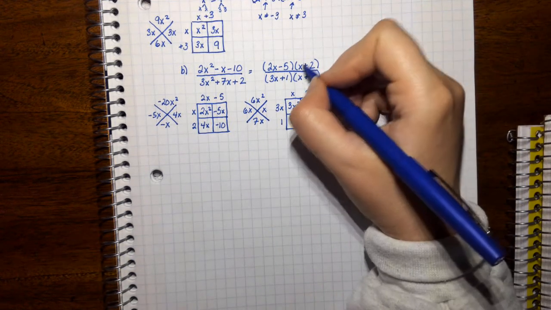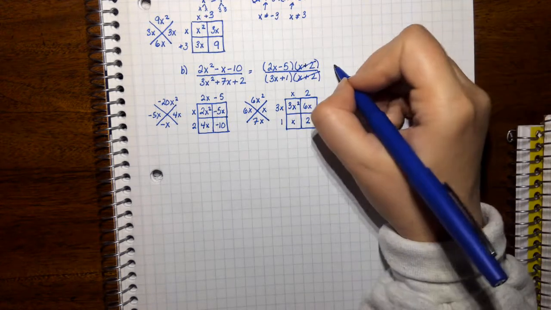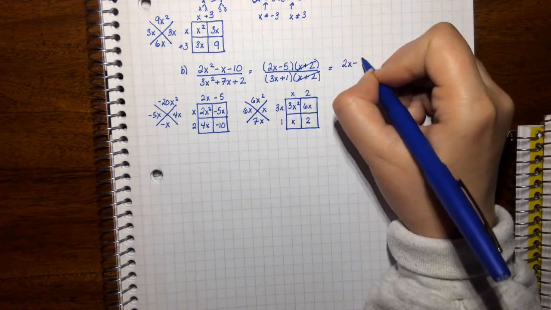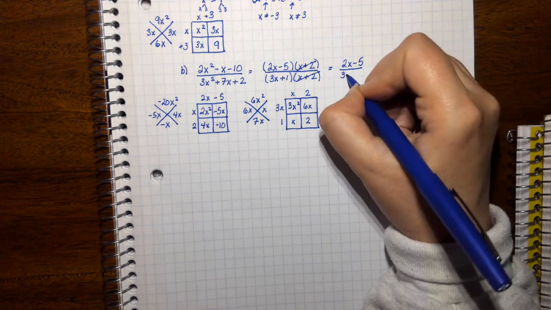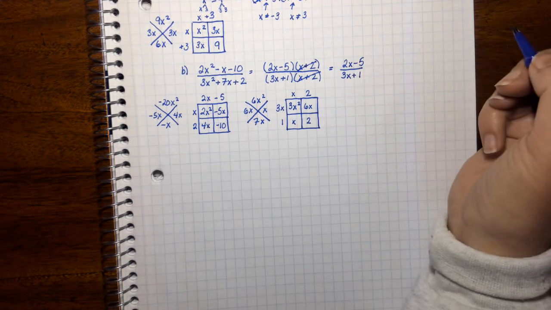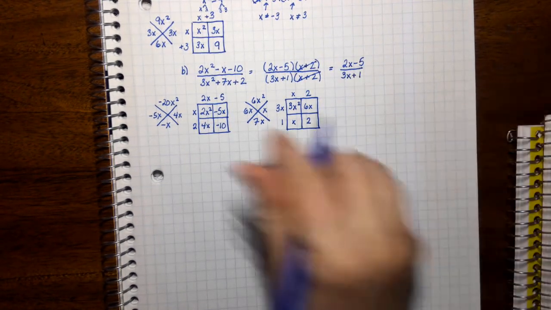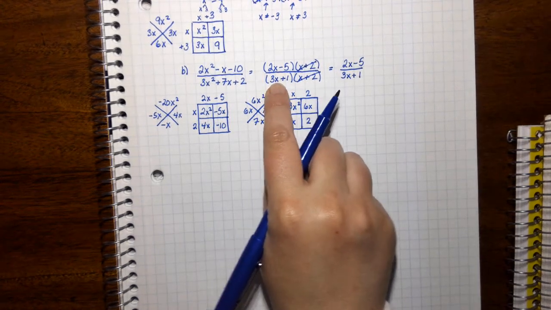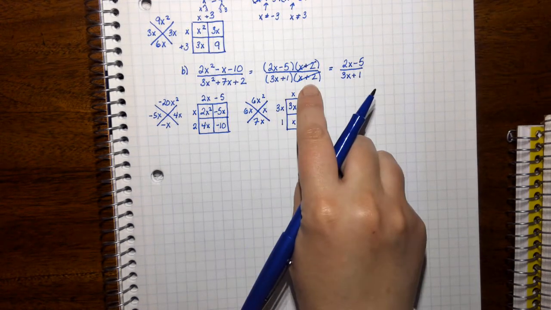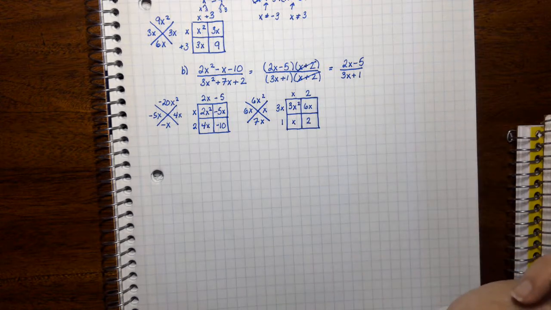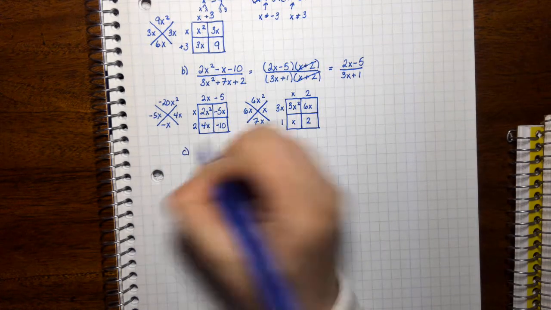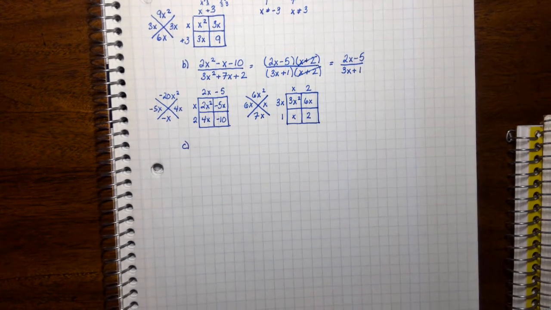Okay, so I have my giant 1 here. 2x minus 5 over 3x plus 1. Okay, exclusion here would be negative 1/3. Exclusion here would be negative 2. The book didn't ask us to do that, but I'm just still working on that.